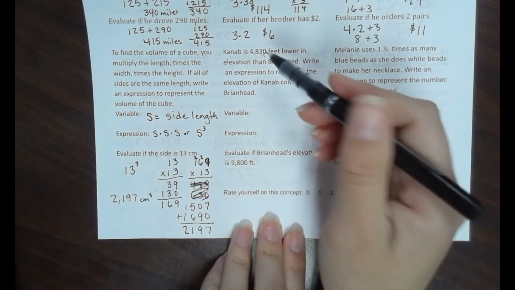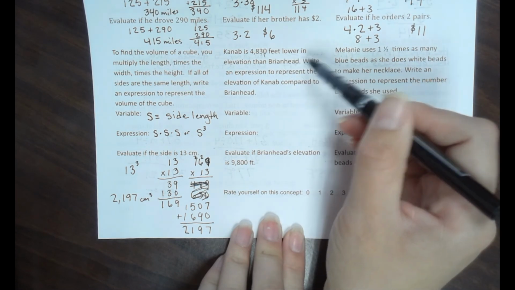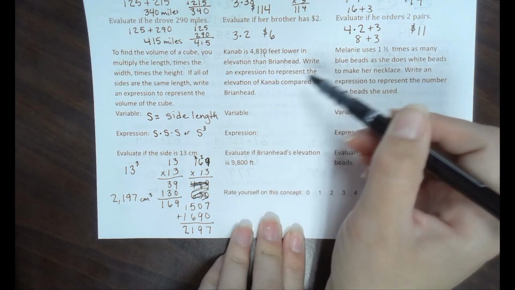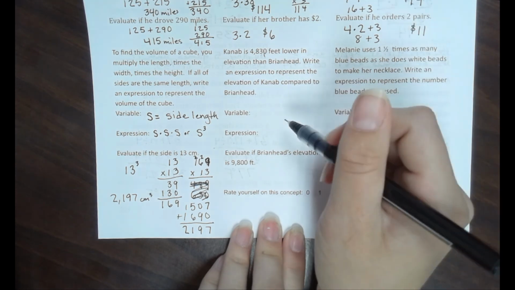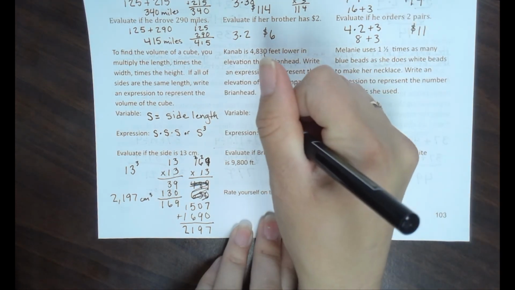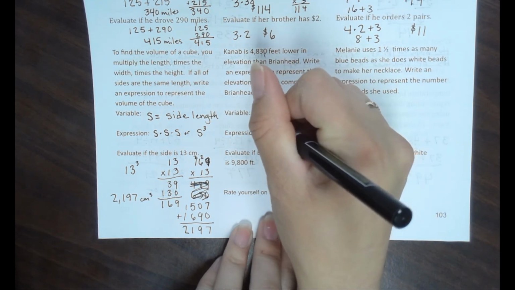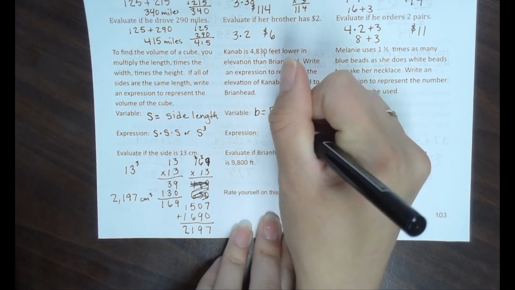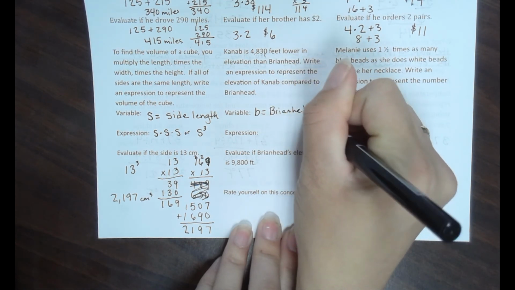Okay, Kanab is 4,830 feet lower in elevation than Brian Head. Write an expression to represent the elevation of Kanab compared to Brian Head. So we don't know how high Brian Head is. So that's going to be my variable. I'm going to put B for Brian Head's elevation.